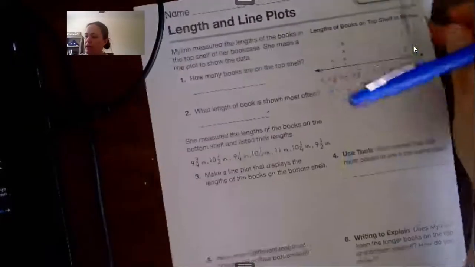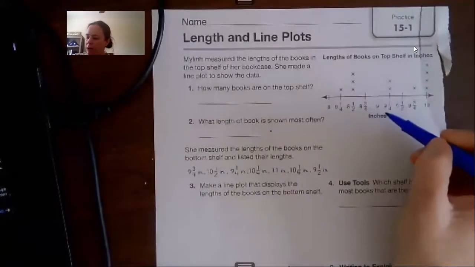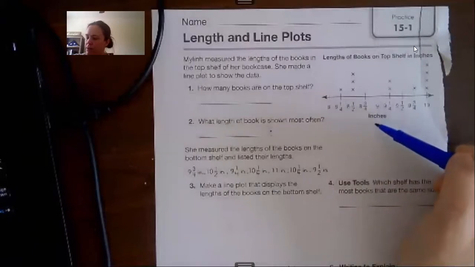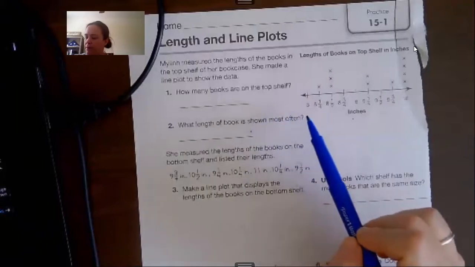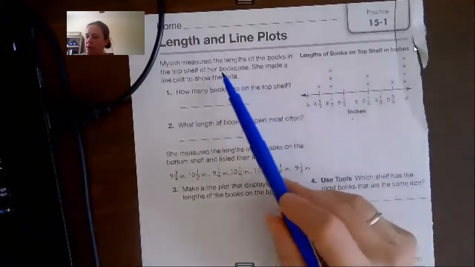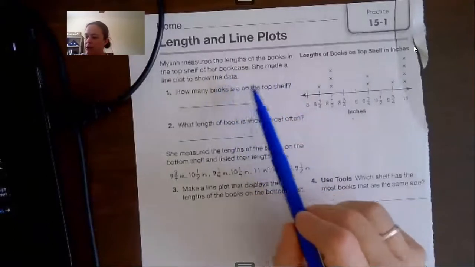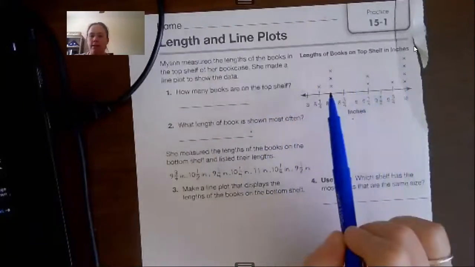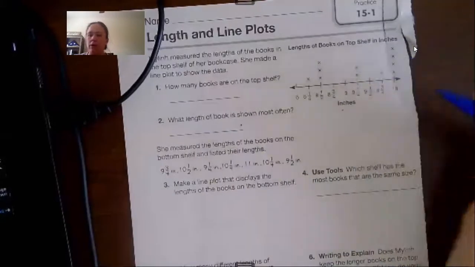So on the practice side, oops, sorry about that. They already made the line plot for you for this one. For 1 and 2, you're gonna use this line plot. And you're gonna be thinking about how many books are on the top shelf. So this is, he measured the lengths of the books on the top shelf of her bookcase. She made a line plot to show the data. So it says how many books are on the top shelf. So you're gonna need to count the X's to see how many books there are. What length of books is shown most often is where you're gonna look for which one has the most X's.